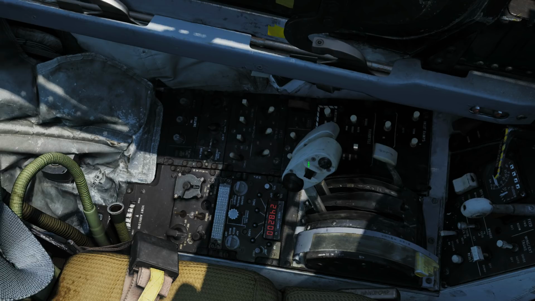Next we have a throttle control for each engine, and there are controls on this HOTAS here, but we can't use them by clicking on them. They are only set via the adjust controls menu.